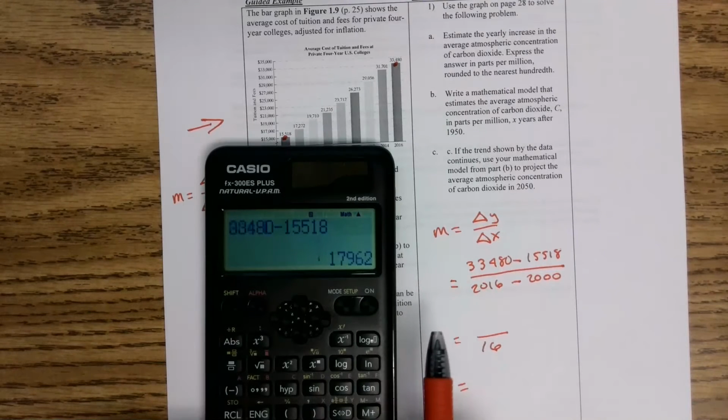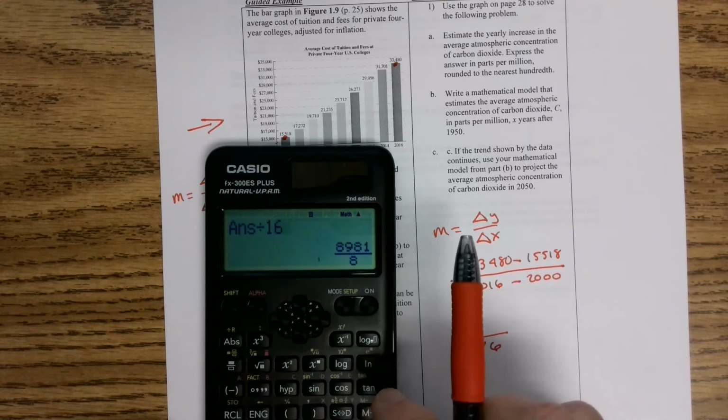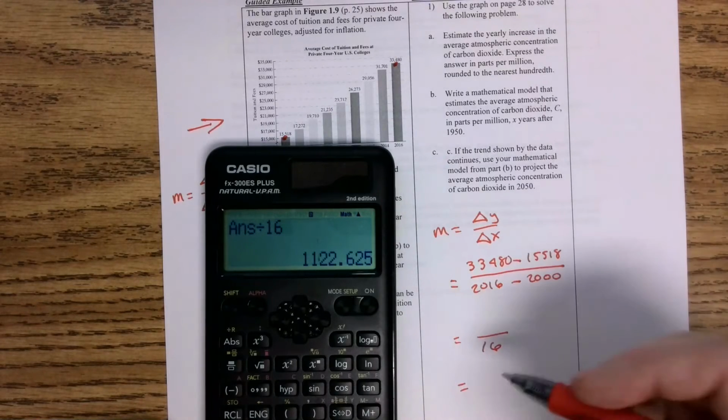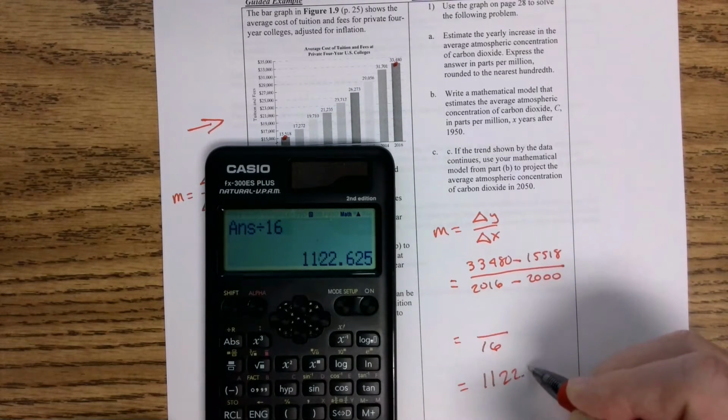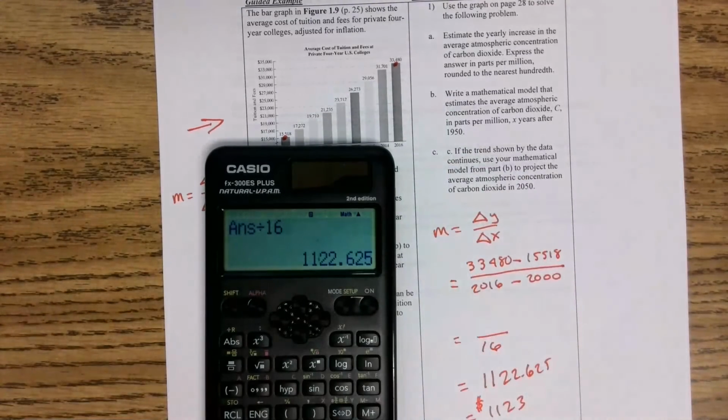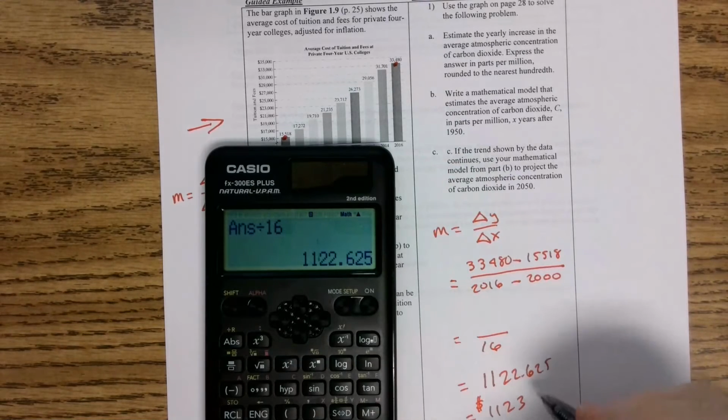Divide that by 16, and I get 1122.625, which is 1123 per year.